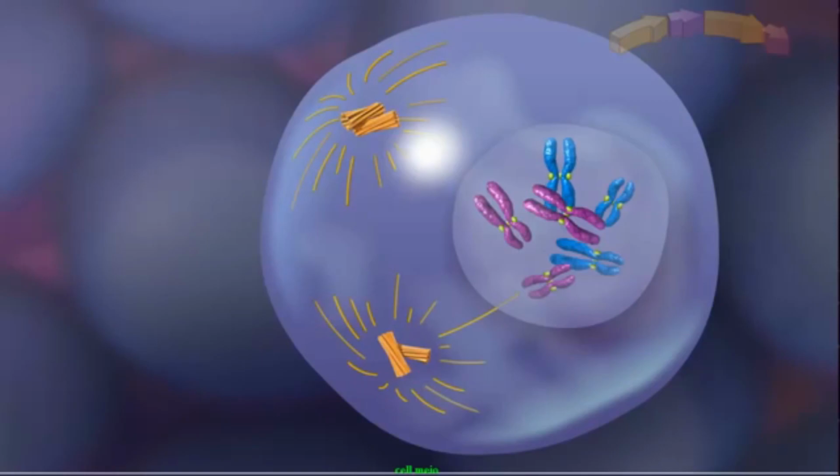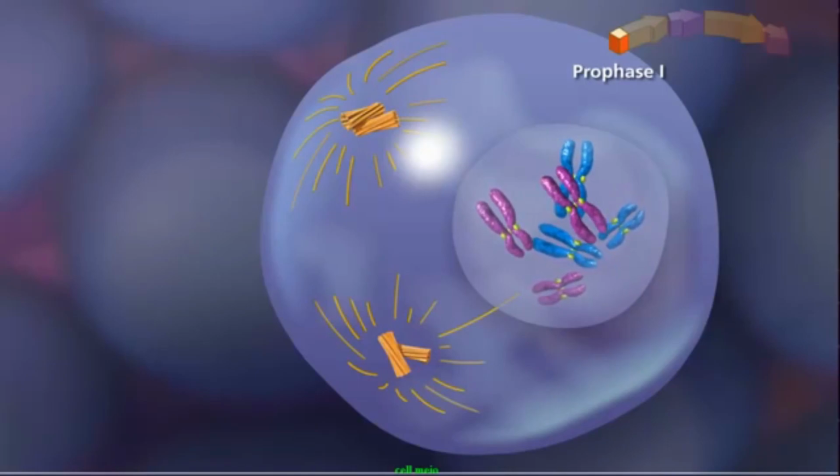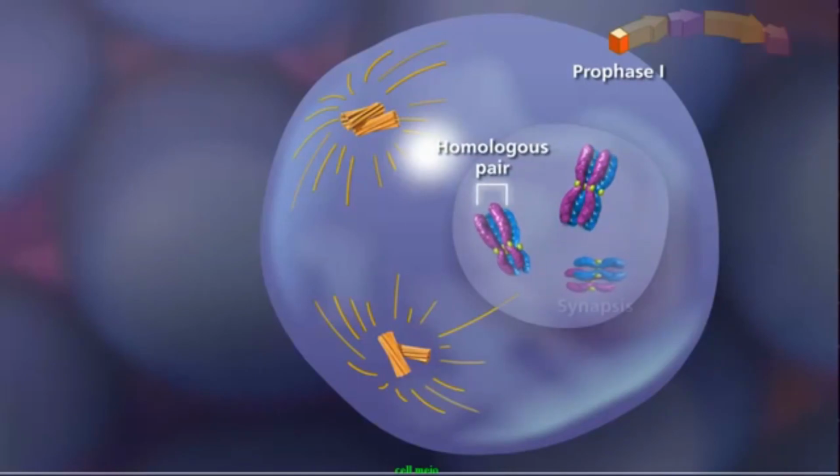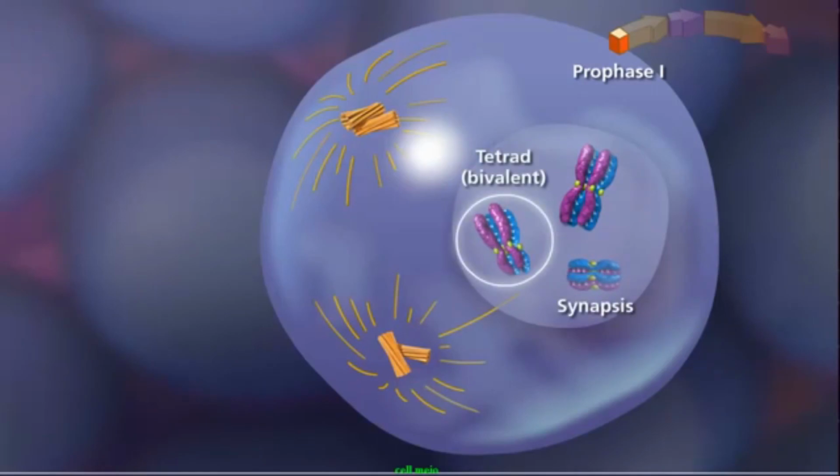The first event occurs during prophase I, when homologous pairs of sister chromatids lie side by side in a process called synapsis, forming a tetrad or bivalent.